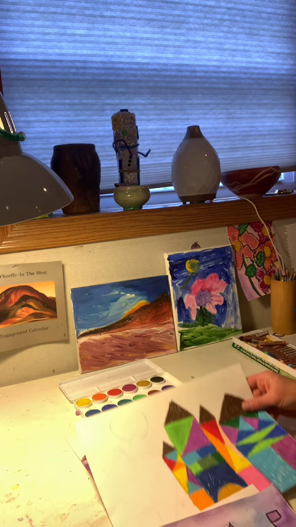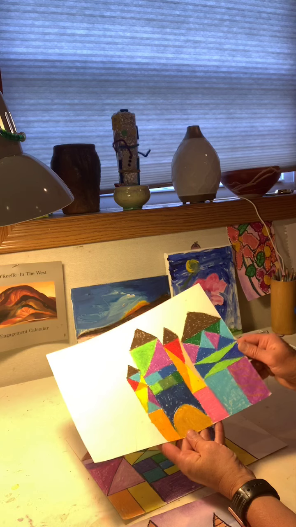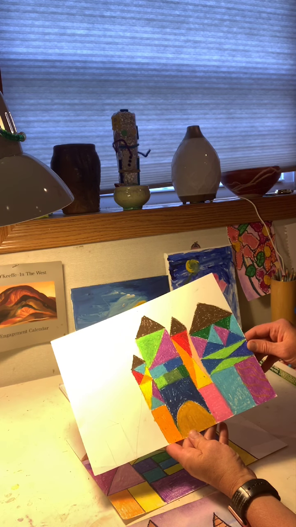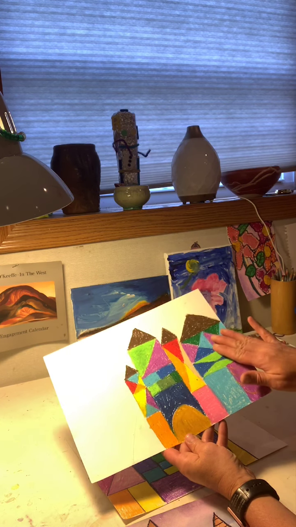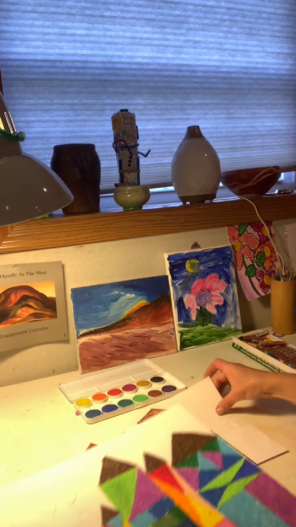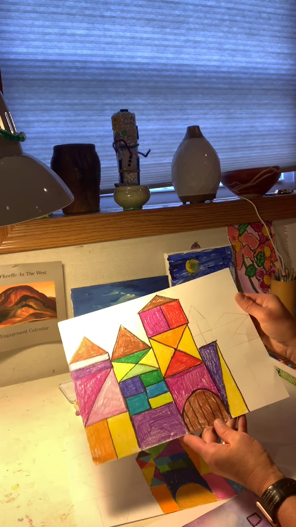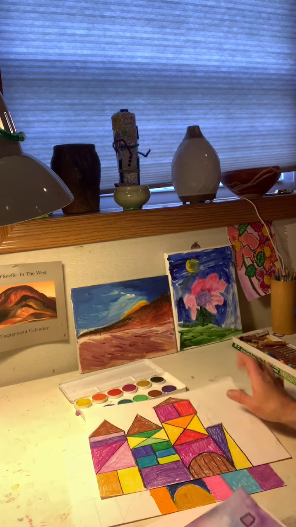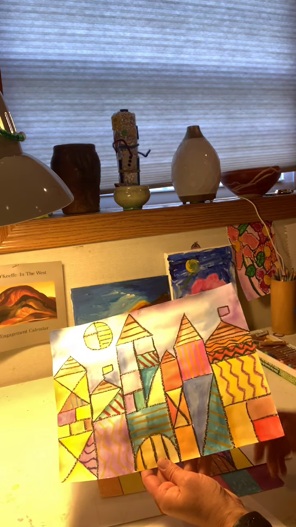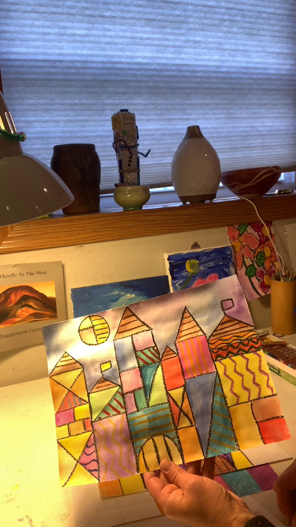There's a couple ways that we can do this. So this one I did with oil pastels. Okay, and there's still a little bit more to finish on this side. This one was done with crayon. And this one was done with watercolor and then some oil pastel over it.